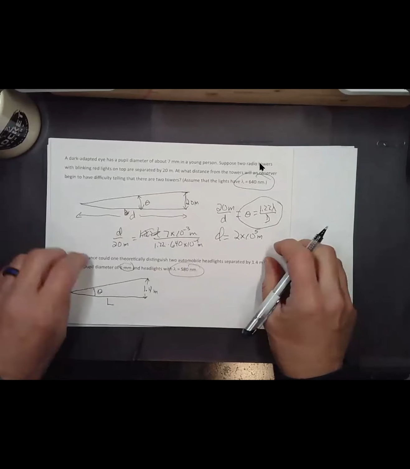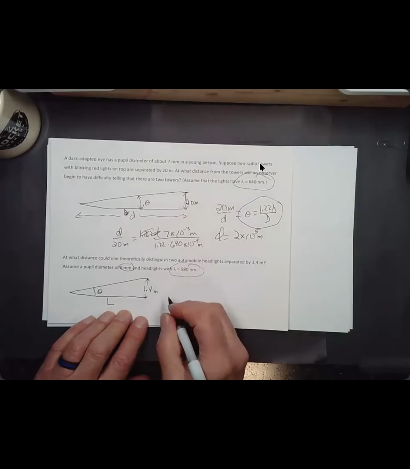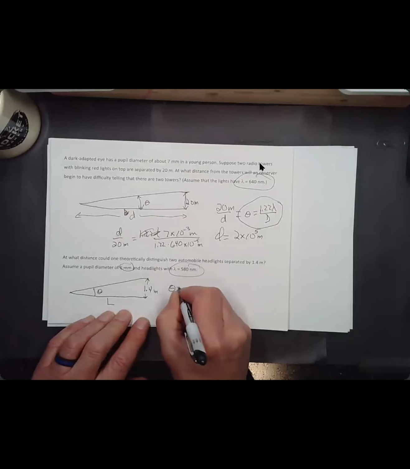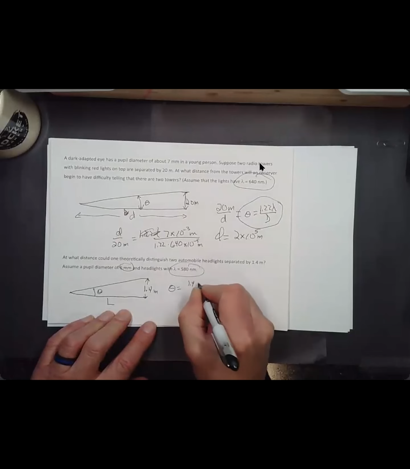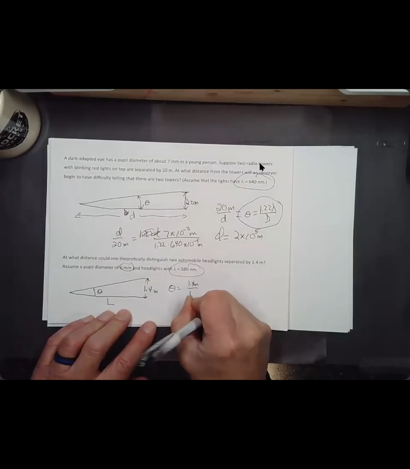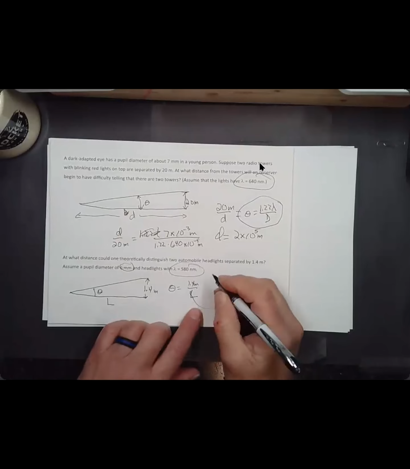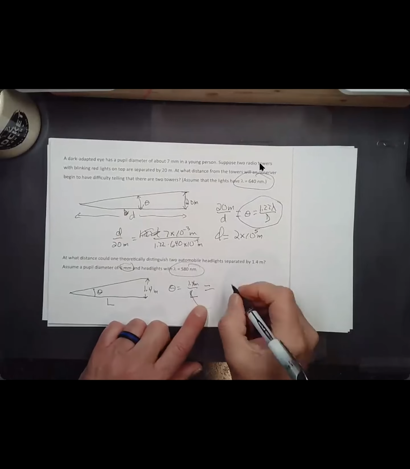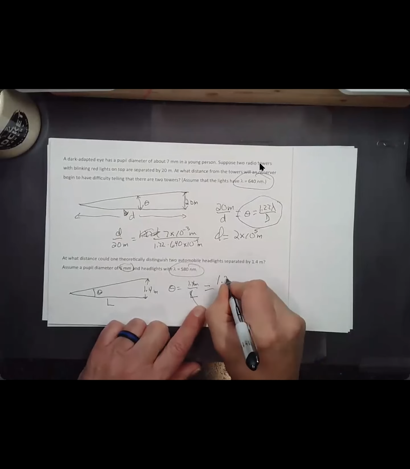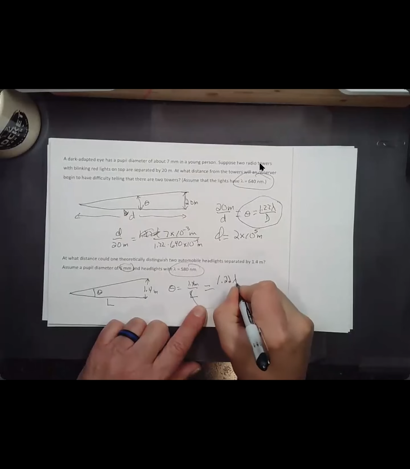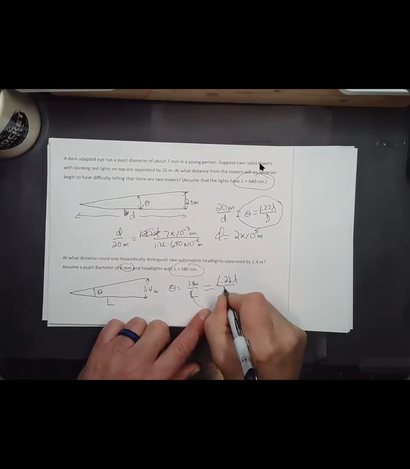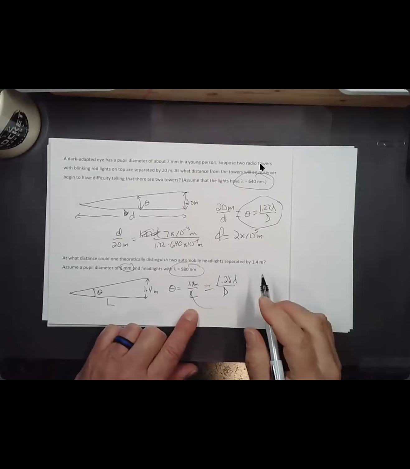So we'll just say that theta is going to equal 1.4 meters divided by L, and that will equal 1.22 times that wavelength divided by the diameter that we have there.